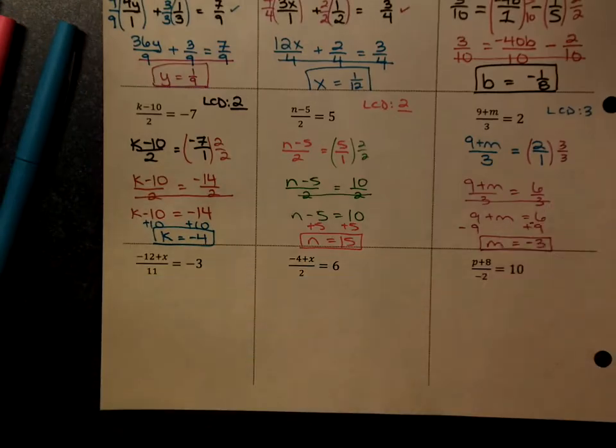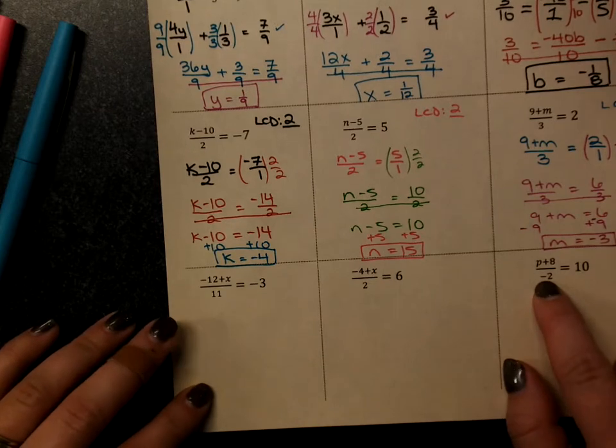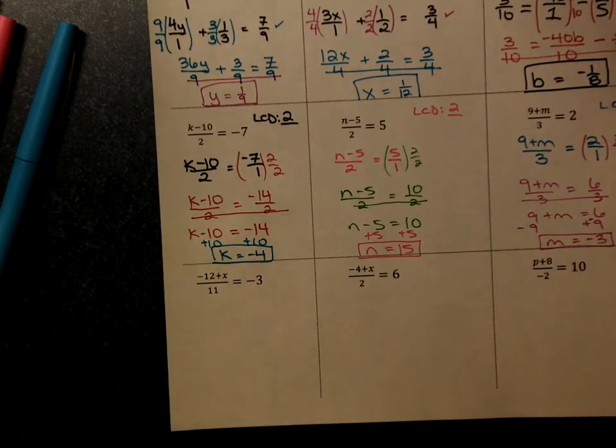Alright, the last 3. Again, not too bad. The last one's a little tricky with the negative, but we'll talk about that one when we get there. Let me fold this down so you can see everything.